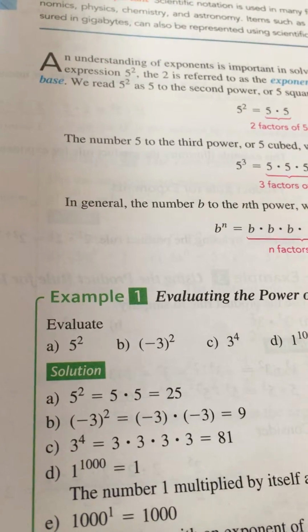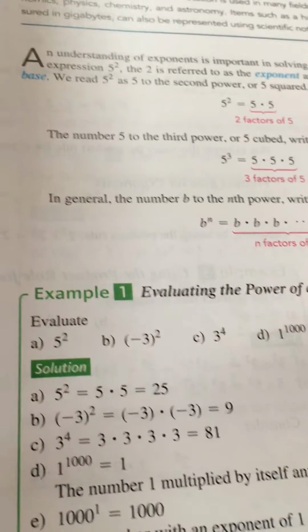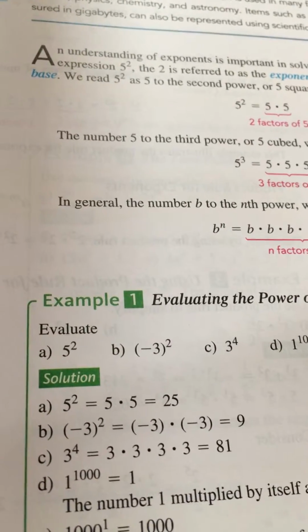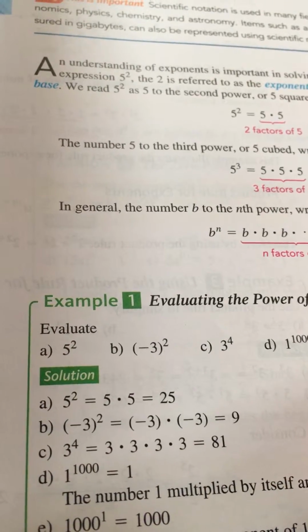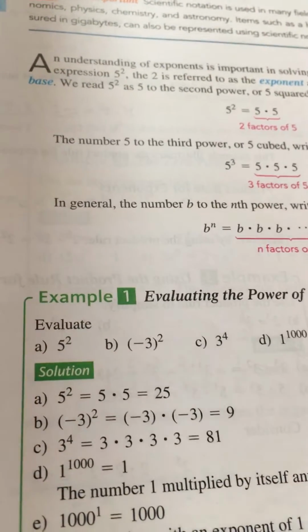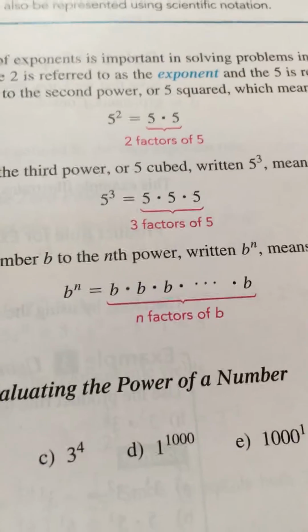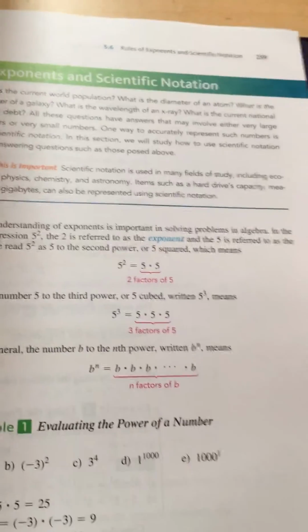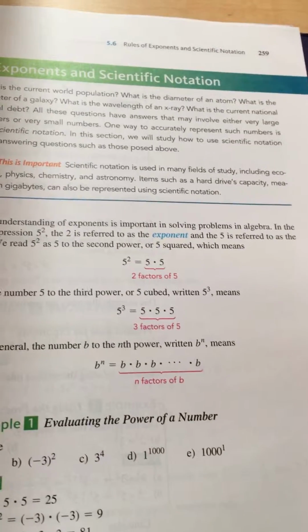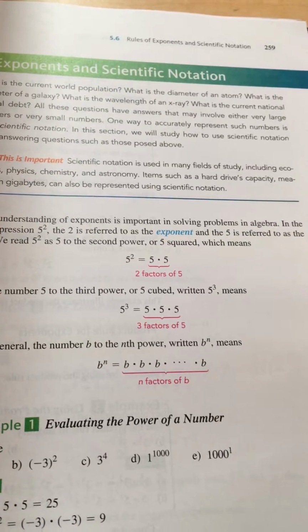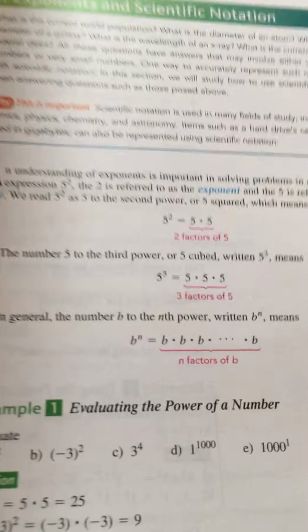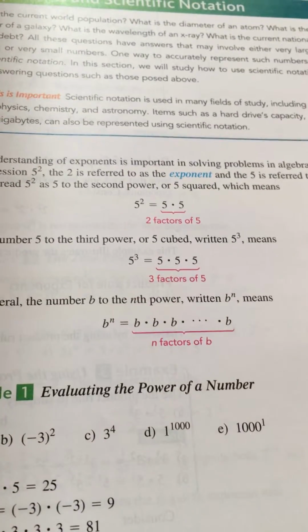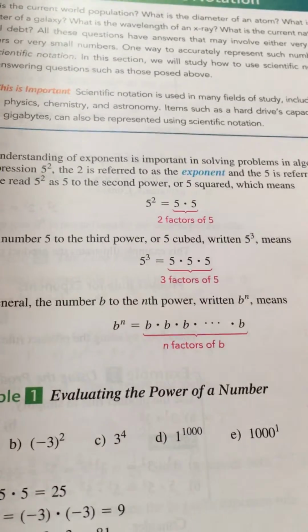And so let's move on to C. 3 to the 4th power means to multiply 3 by itself 4 times, which equals 81. D, 1 to the 1000th power. You might think that in multiplication, 1 times 1 equals 1.